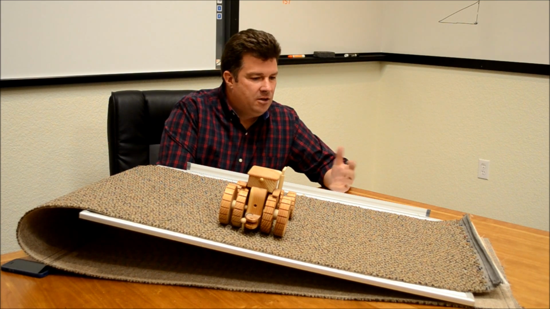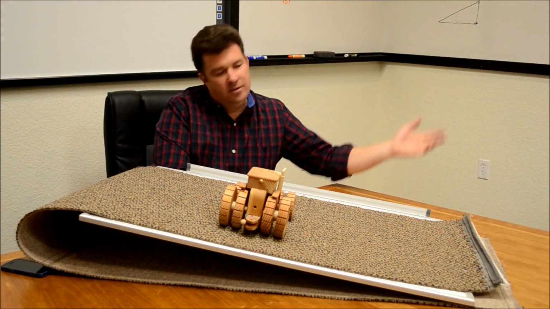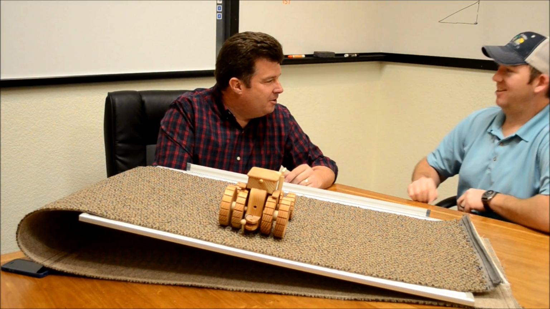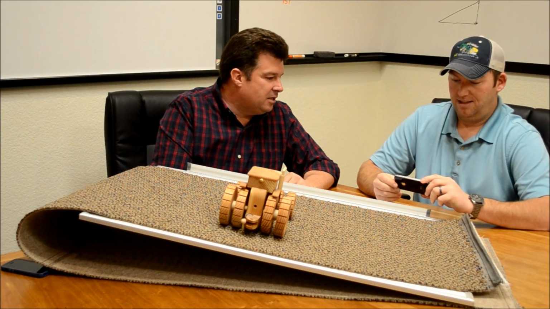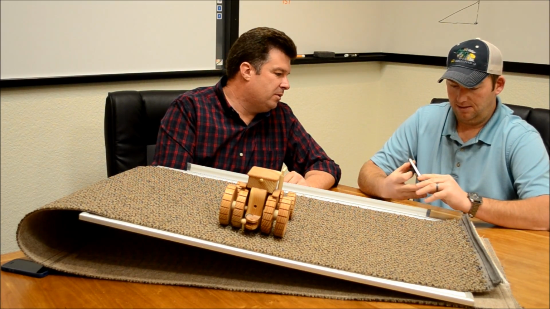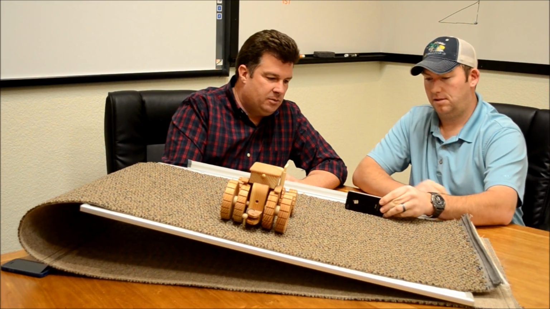Hey, can I get a volunteer to show us what this slope is? Anyone? I'll do it. Matt, come on in. Matt Bumgardner here, BA. He has on his phone a handy dandy little tilt meter, slope meter, what's it called? Tilt meter. Okay. So put that on there, Matt, and tell us what slope we have here.